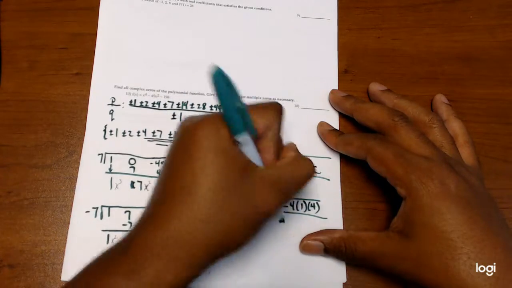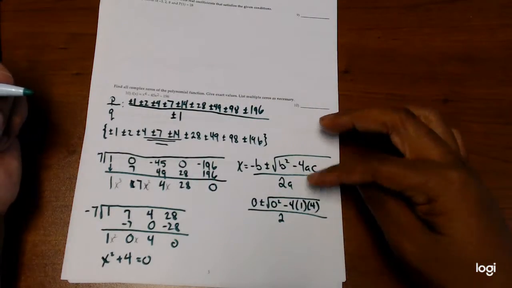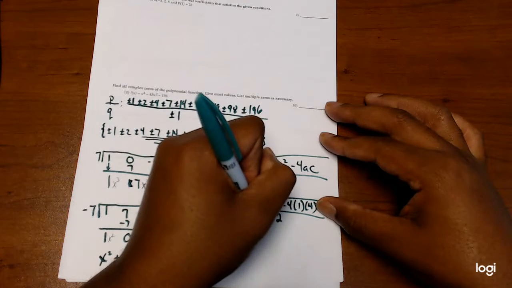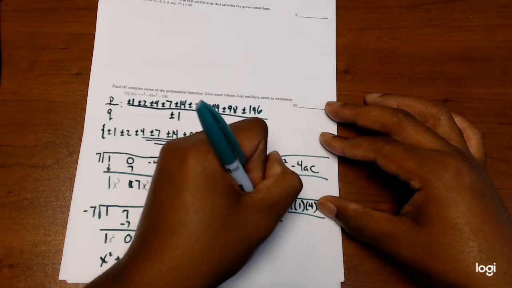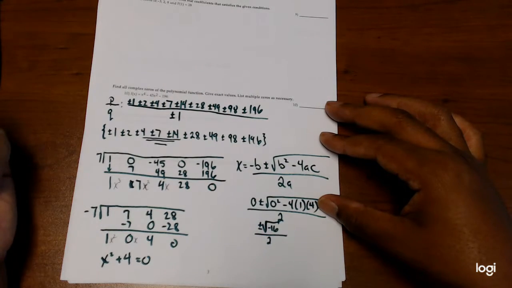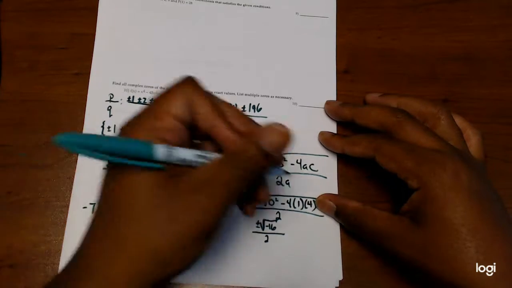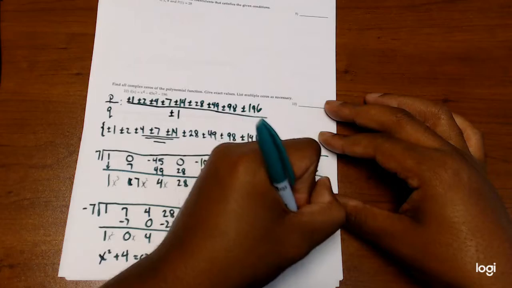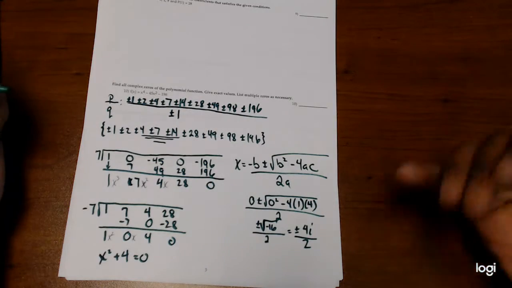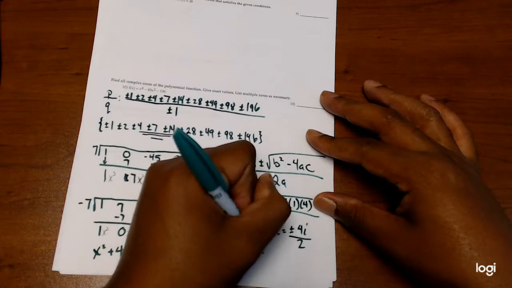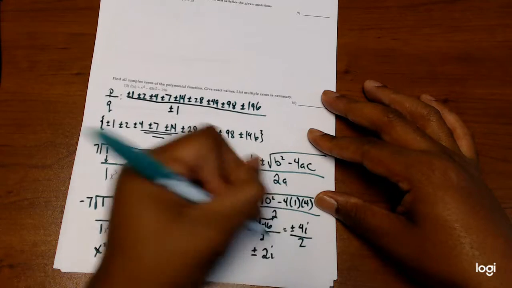And that's all over 2. So then this is plus or minus the square root of negative 16, all over 2. And the square root of negative 16 is 4i. So plus or minus 4i all over 2. And like I said just a moment ago, your two remaining zeros are plus or minus 2i.